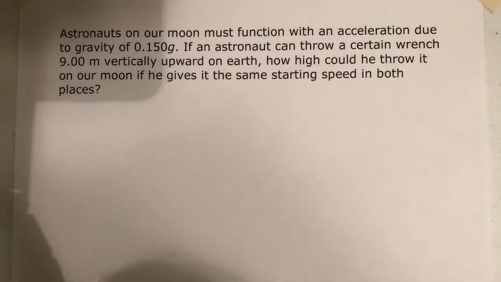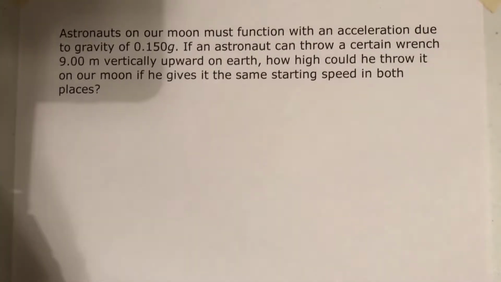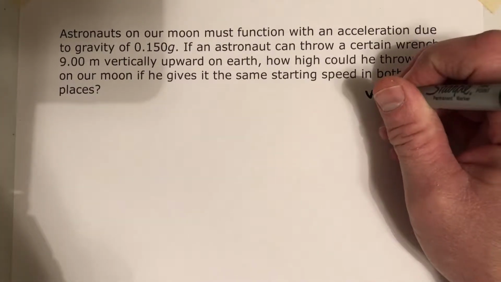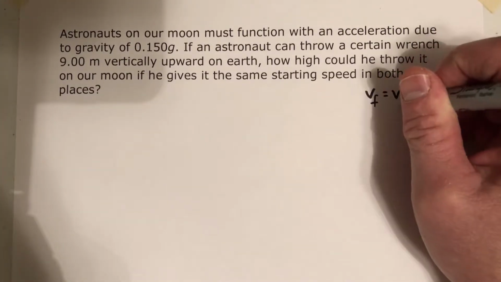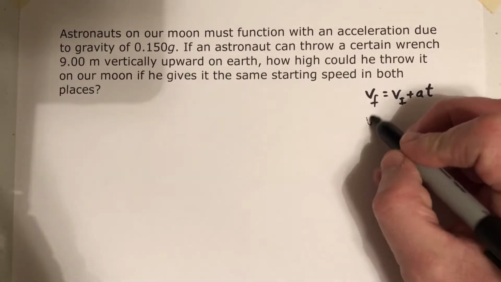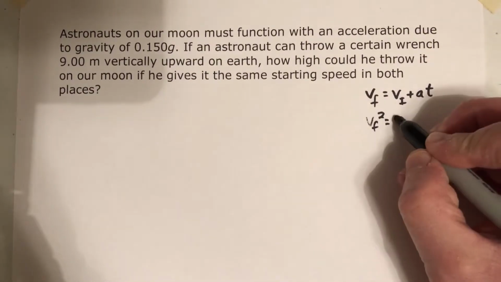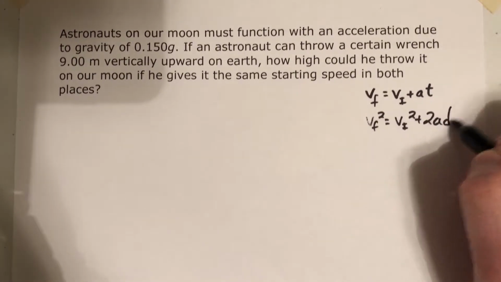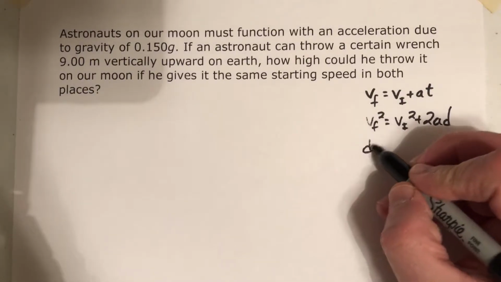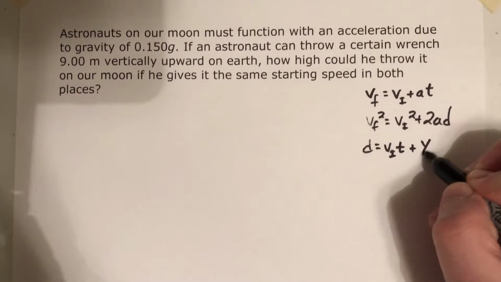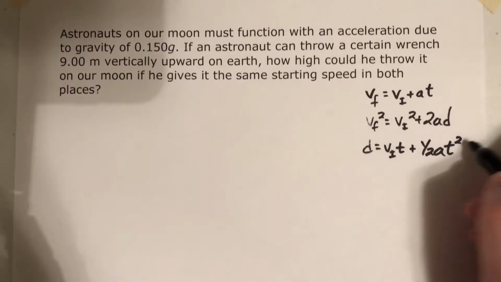This is a practice question on free fall. We always start our practice problems by writing our three equations of kinematics. Final velocity equals initial velocity plus acceleration times time. Final velocity squared equals initial velocity squared plus 2 times acceleration times displacement. Displacement equals initial velocity times time plus 1/2 acceleration times time squared.